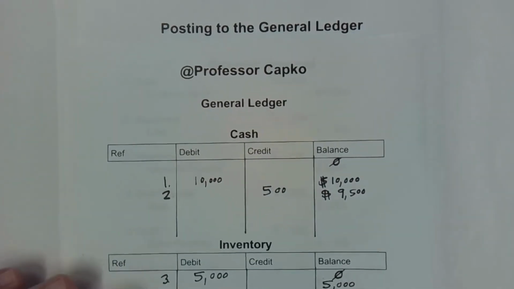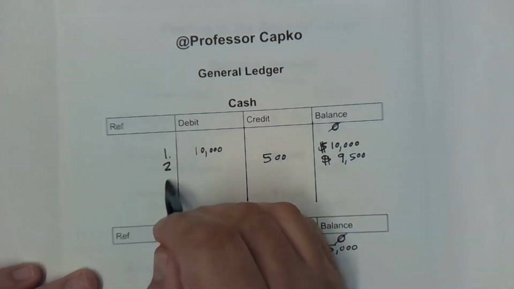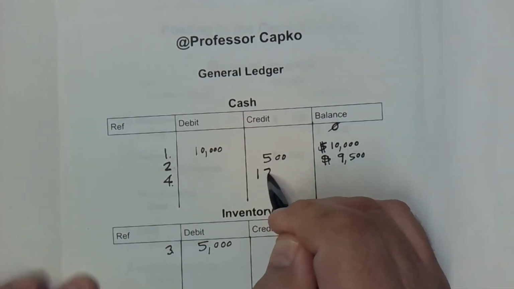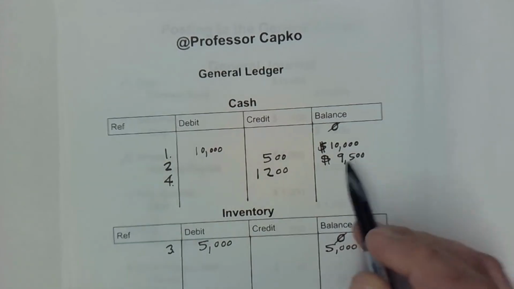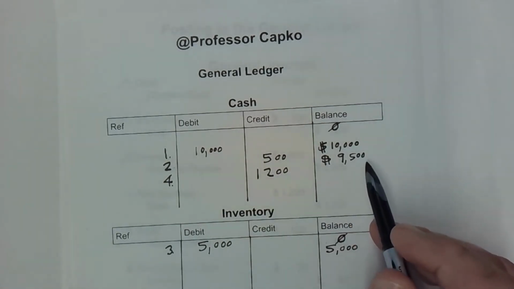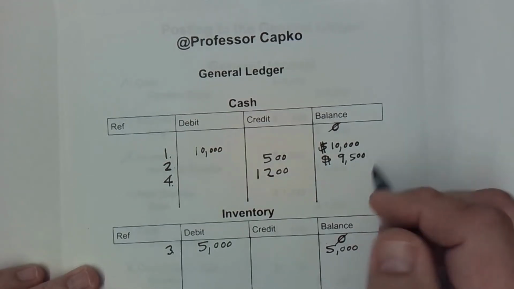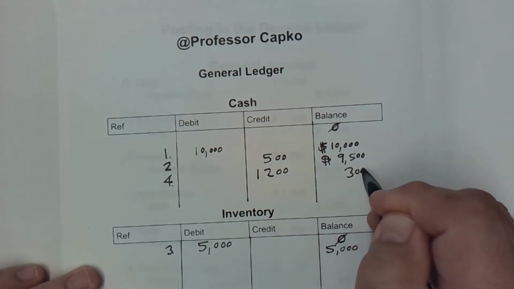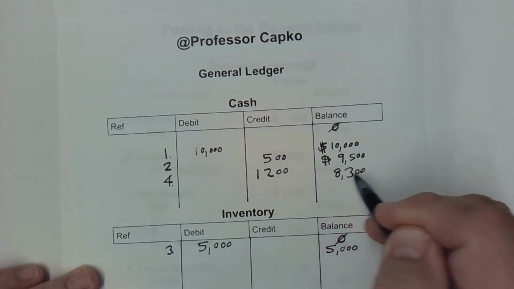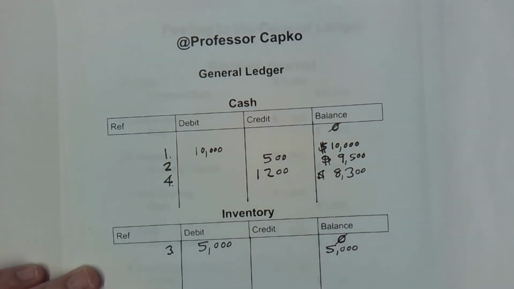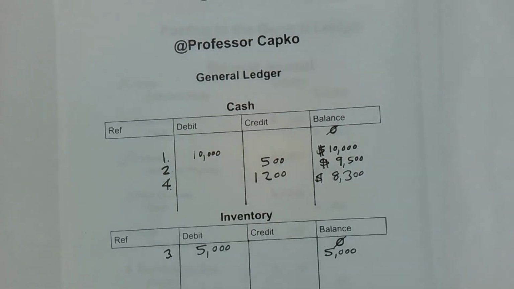So I need to reduce my cash by doing a reference number 4. I'm going to credit cash for the $1,200, and I need to reduce my cash balance by $1,200. So that's going to be $8,300 there for my balance in the cash account. So far, so good.